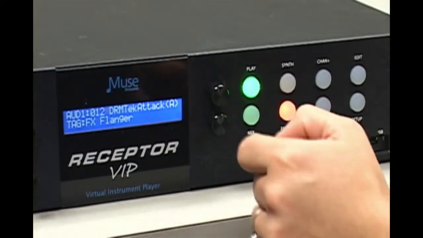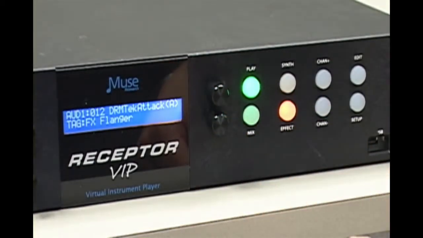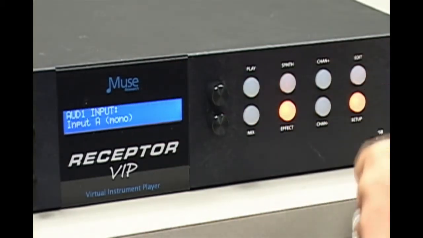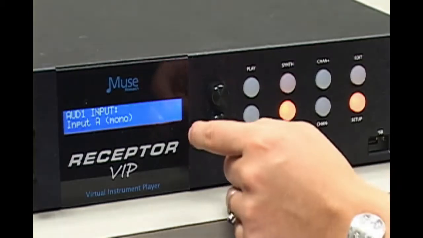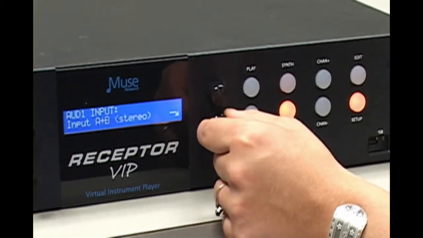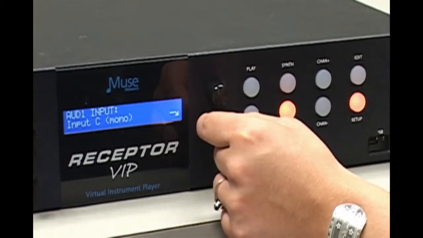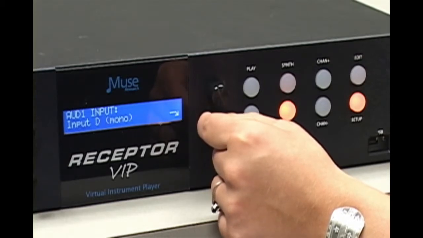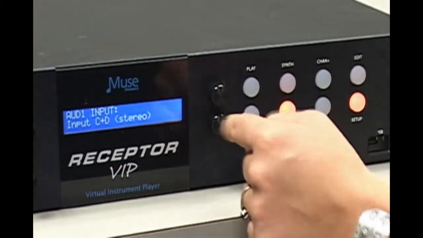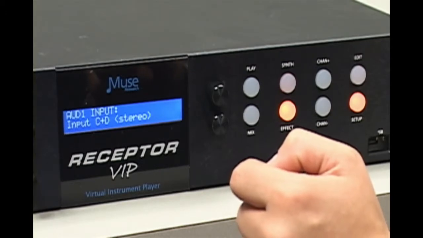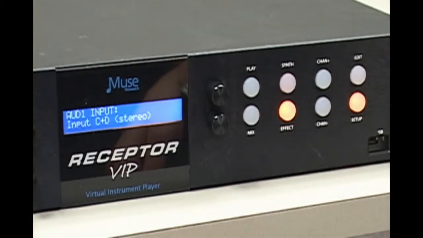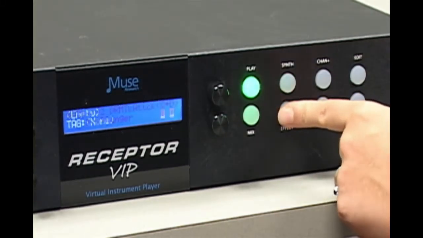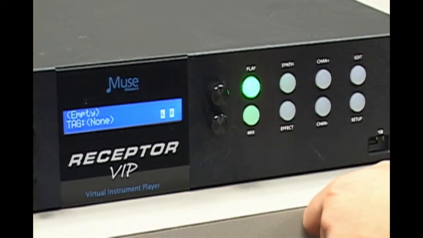As you may already know, all audio channels need an input in order to output some sound. To change the input with the effect button selected, hit Setup. You'll see that Audio 1 input is now selected, and we can change whether it's receiving from A, B, A plus B, C, D, or C plus D. To exit, hit the Setup button, and to exit effects, hit the Effects button and you're back in play mode.